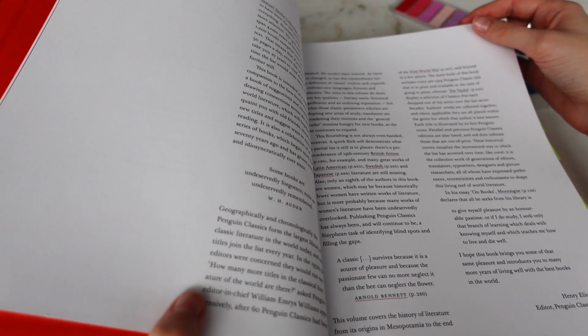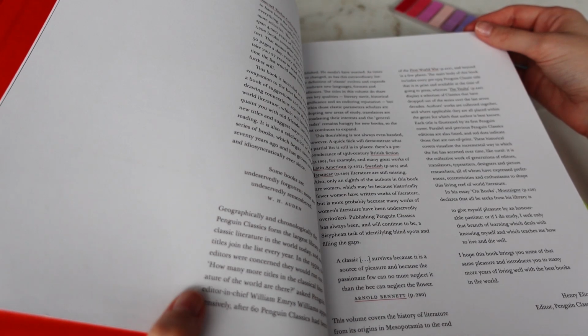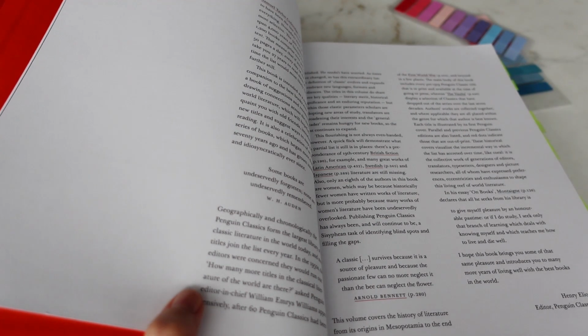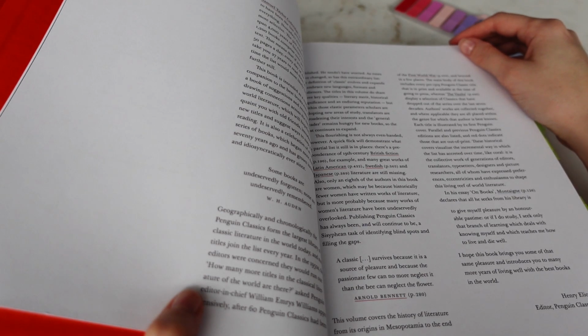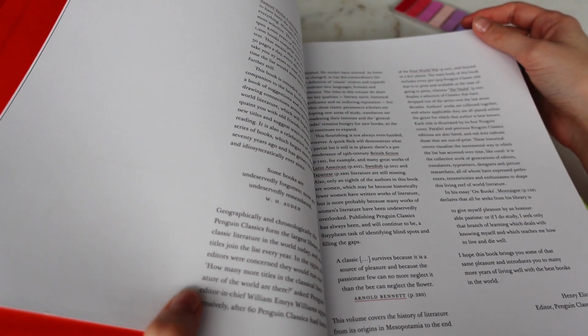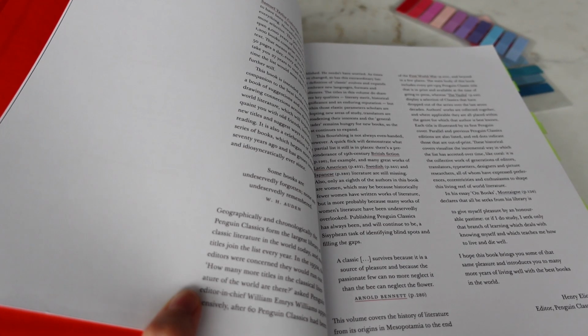There's a preponderance of 19th century British fiction, for example, and many great works of Latin American, Swedish, and Japanese literature are still missing. Also, only an eighth of the authors in this book are women, which may be because historically fewer women have written works of literature, but is more probably because many works of women's literature have been undeservedly overlooked. Publishing Penguin Classics has always been and will continue to be the Sisyphean task of identifying blind spots and filling the gaps. The classic survives because it is a source of pleasure and because the passionate few can no more neglect it than the bee can neglect the flower.